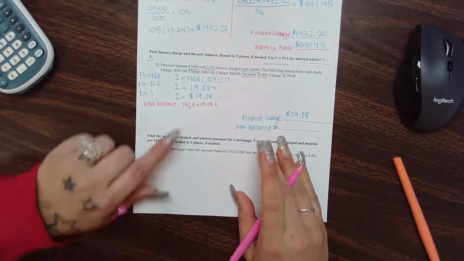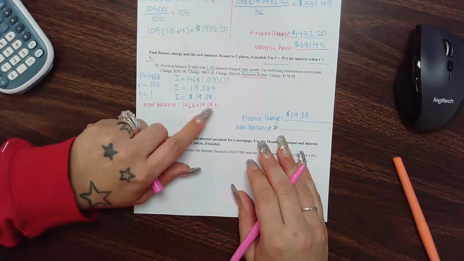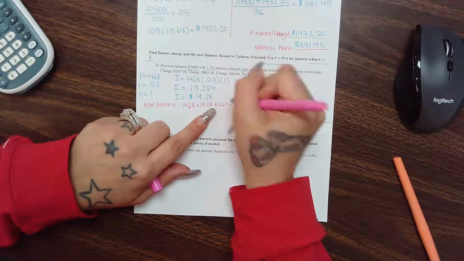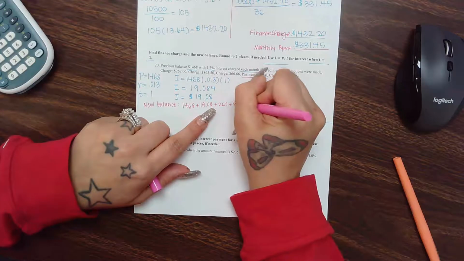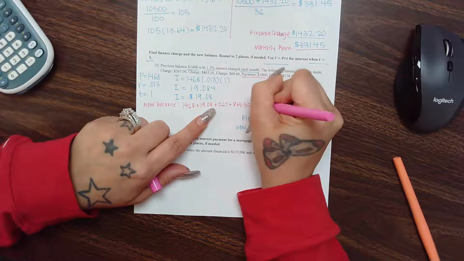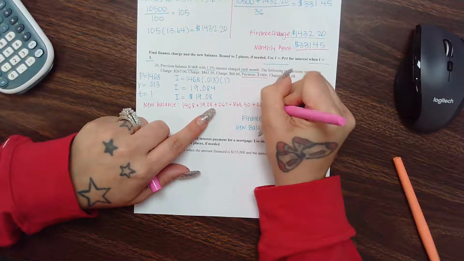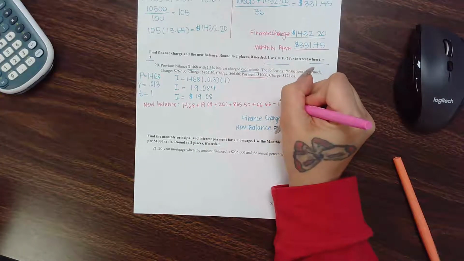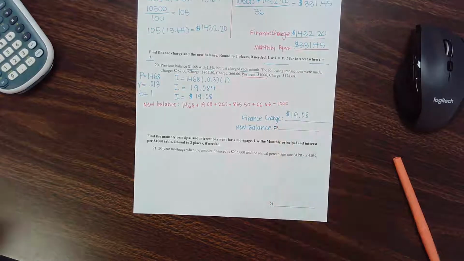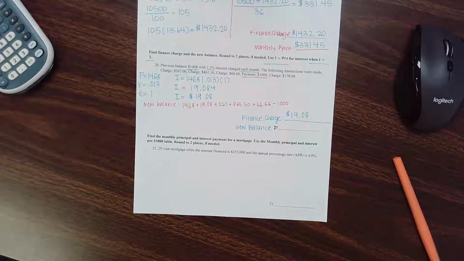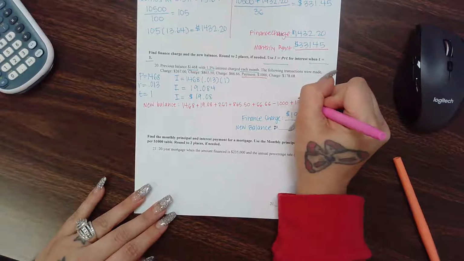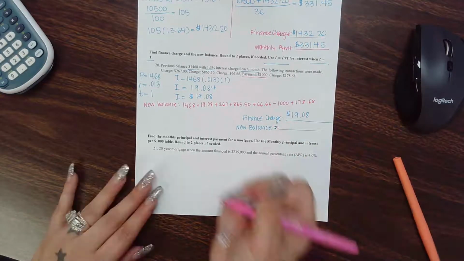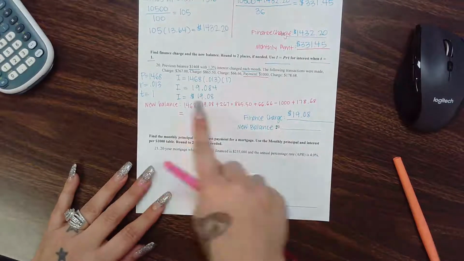So I owe the $1,468 and I owe $19.08 and I charged my card for $267 and I charged my card for $865.50 and I charged it again for $66.66. Then I made a payment. I'm taking off $1,000 from what I owe. And then I turned around and I'm going to owe this charge of $178.68. And my new balance is going to go right here, y'all, because I don't have enough room right there.